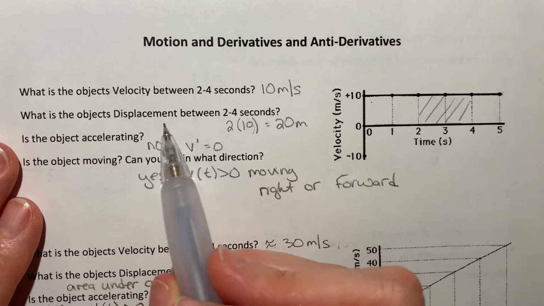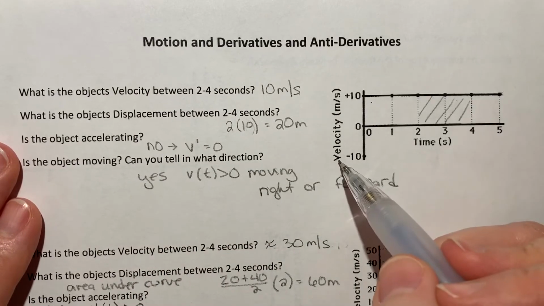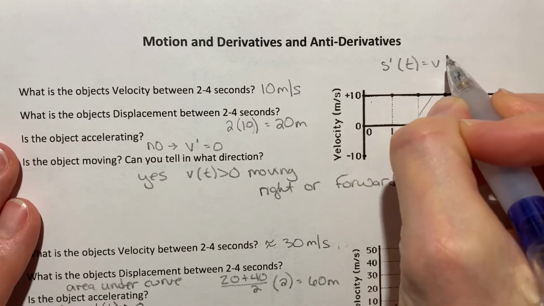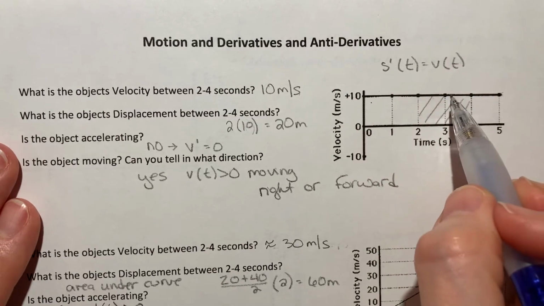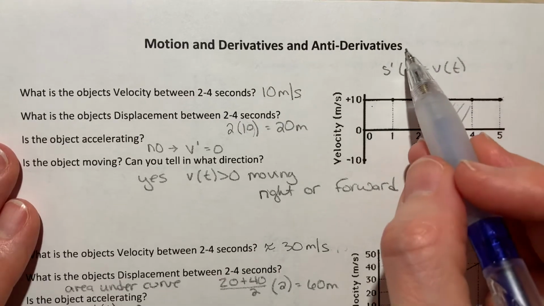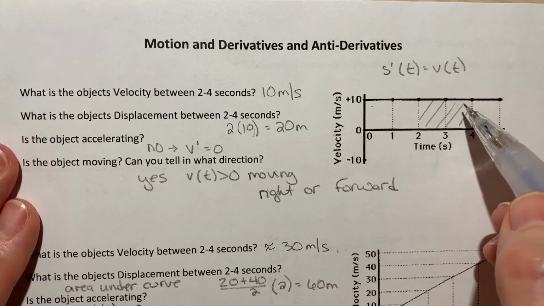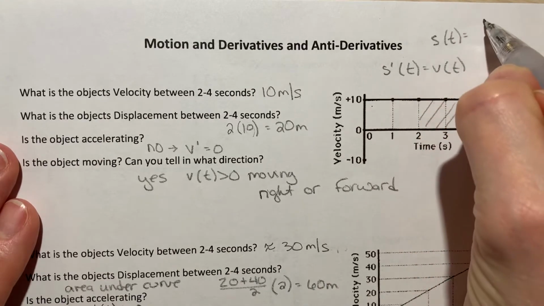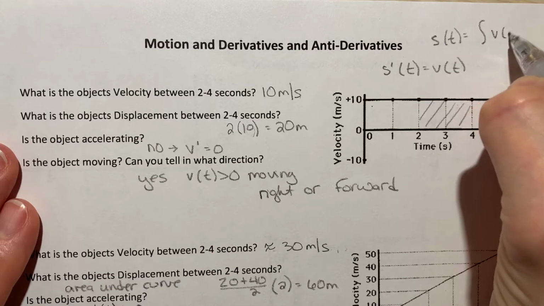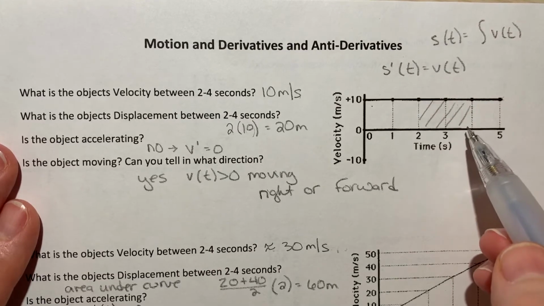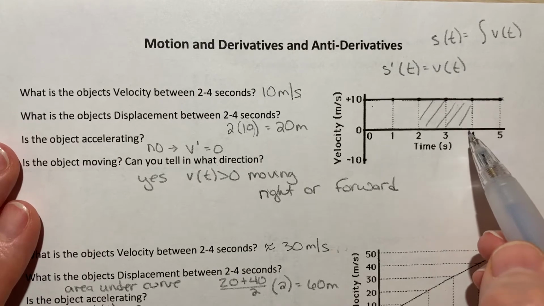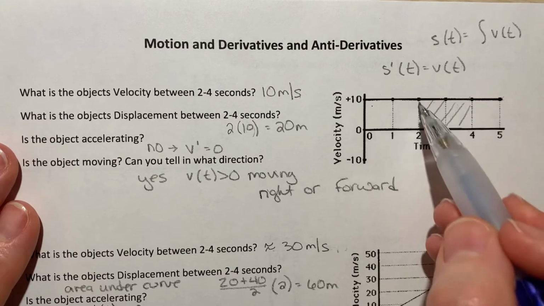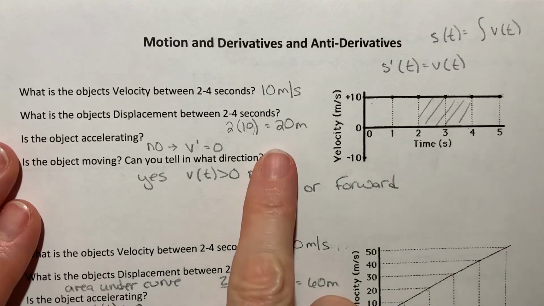Displacement is position, and the first derivative of position equals velocity. So if I'm given velocity and I'm asked displacement, I'm going backwards. That would be the antiderivative, or you can say position or displacement equals the integral of velocity. So area under the curve. Displacement or position is area under the curve. So the area under the curve between 2 and 4, well, it's just a rectangle. The height is 10 and the length is 2, so that's 20.